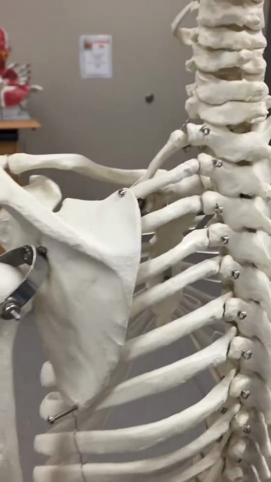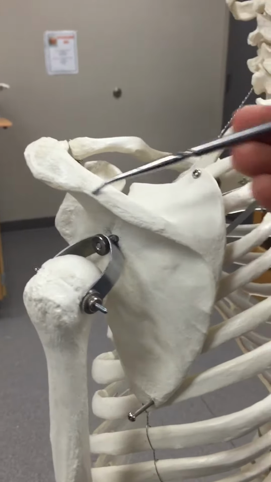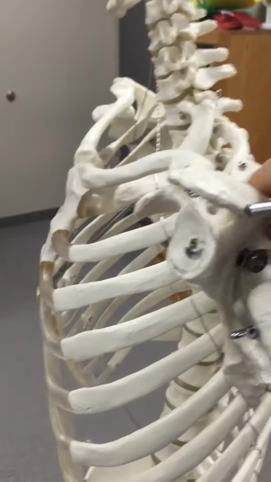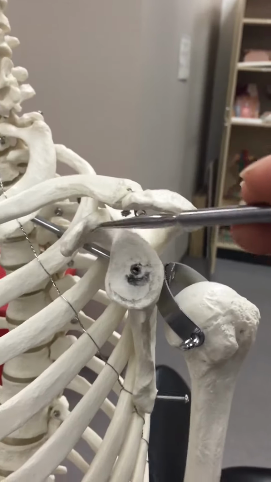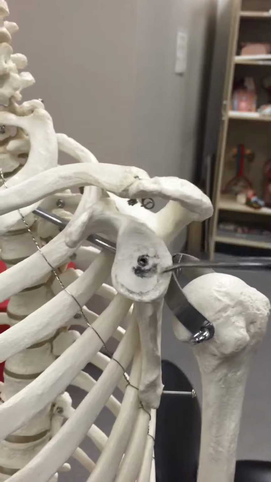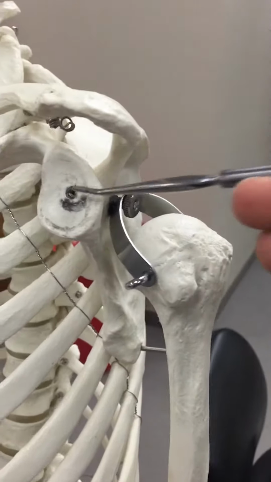Okay. From the back side here we can see the scapula, so different parts of it. We have the spine of the scapula. We're going to have the acromion process here that articulates with the clavicle, the coracoid process, and then the glenoid fossa. The glenoid fossa is where this humerus would articulate with this mannequin.